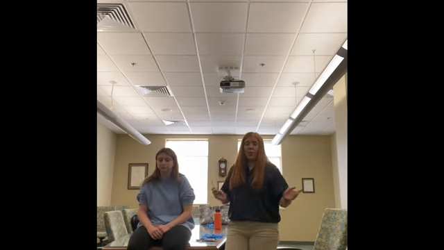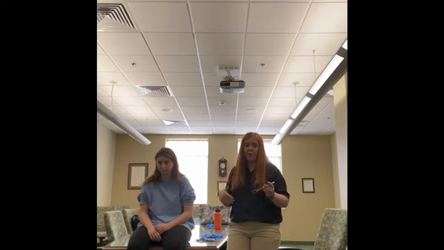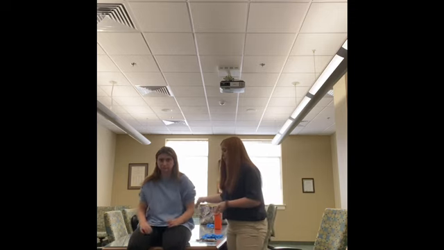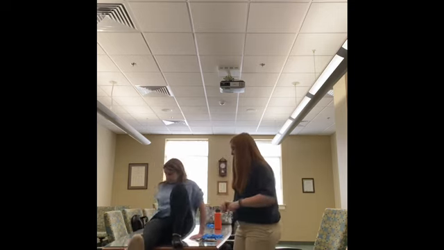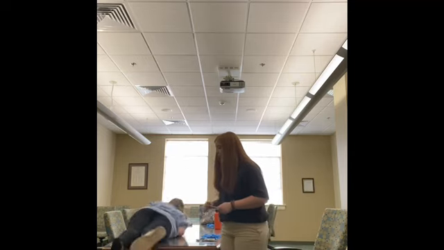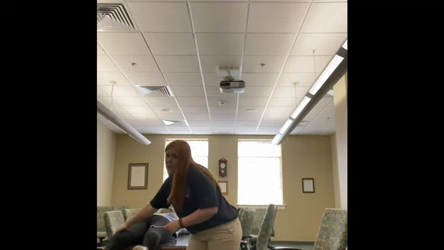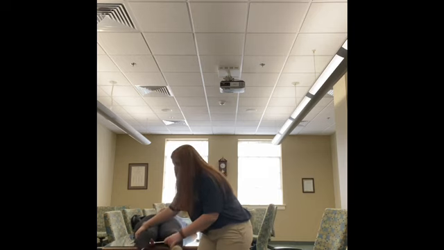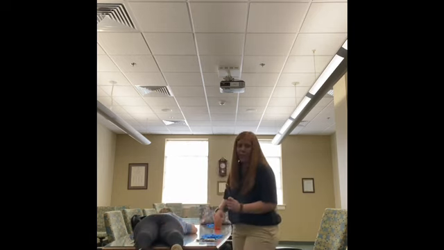Then the last one is for the Achilles, and this reflex tests S1 and S2. A normal reaction is that they will plantar flex their foot. So you'll have them lie prone on the table, and you will hit their Achilles tendon, and just like she has, it will plantar flex just a little bit.